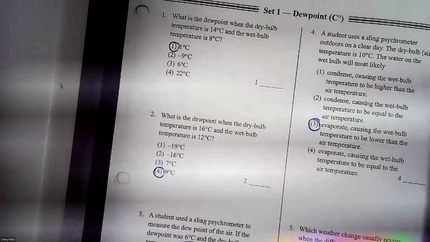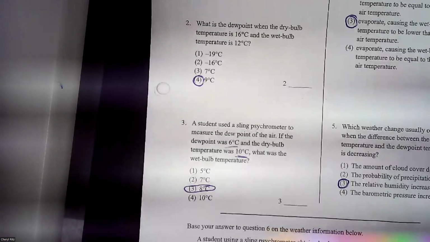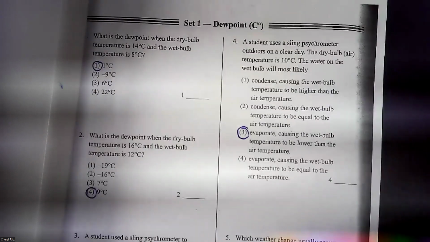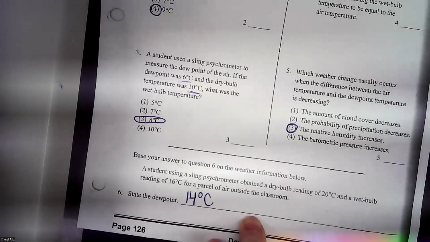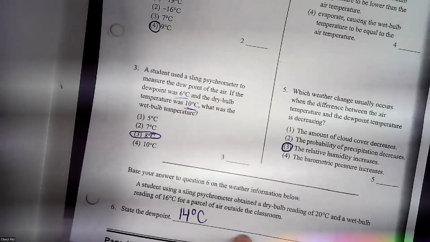We got number 1 is 1. Number 2 is 4. Number 3, we got 3, which is 8. Number 4 is 3. Number 5 is 3. And number 6, I got 14 degrees Celsius. Yeah? Did I screw one up?